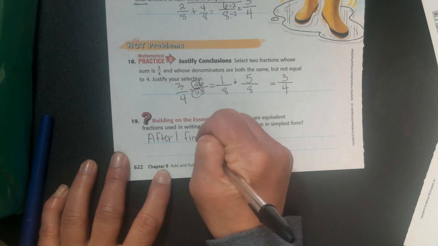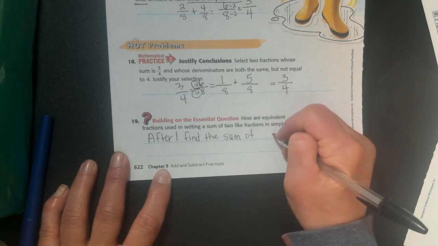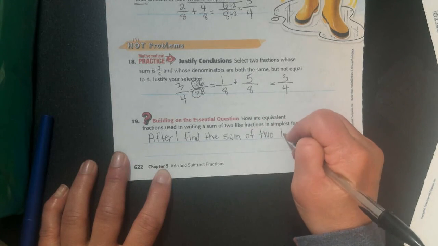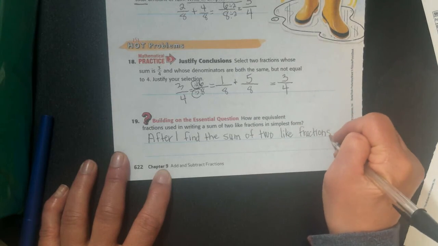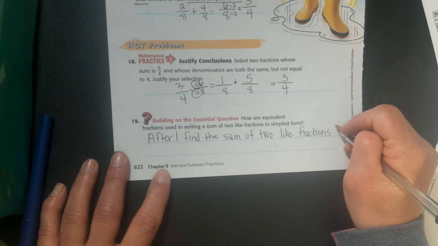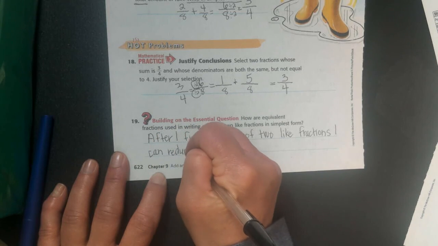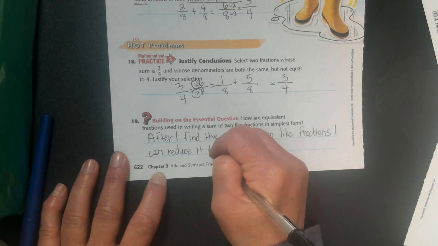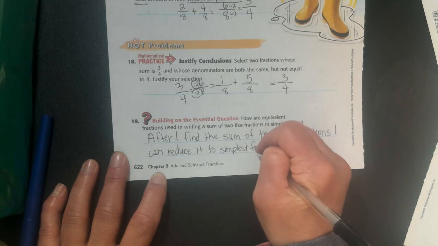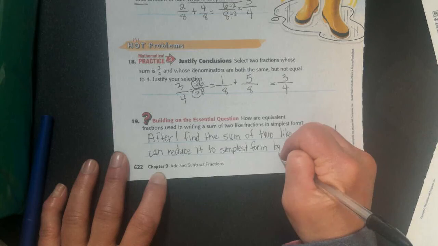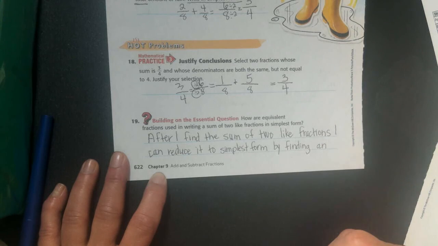I find the sum of 2 like fractions, I can reduce it to simplest form by finding, and I ran out of room.